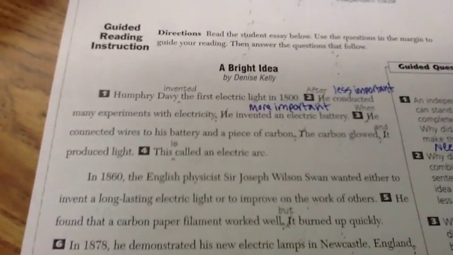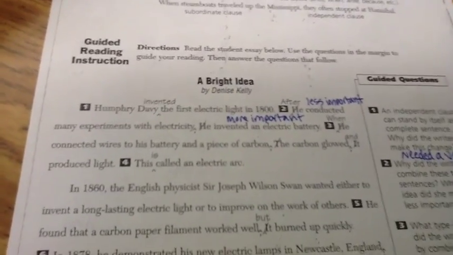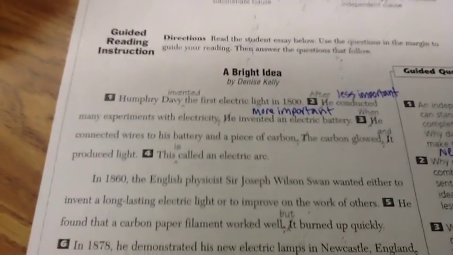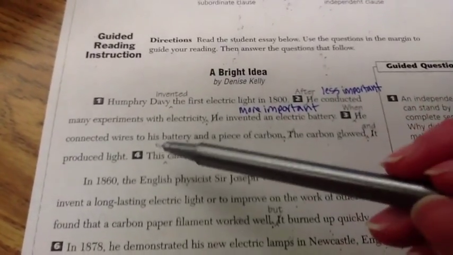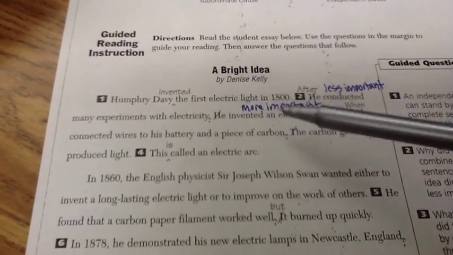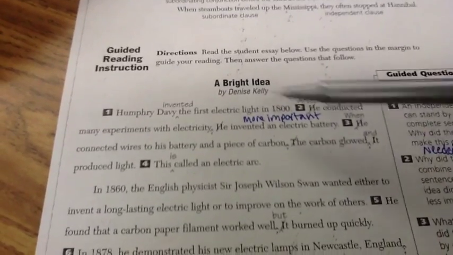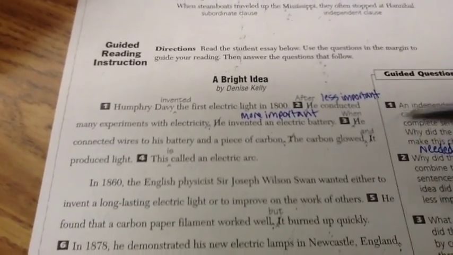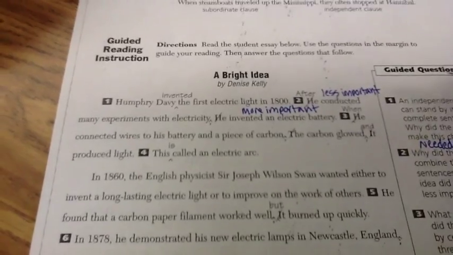Again, I see the same problem. These are all simple sentences. It's pretty boring to just have simple sentence after simple sentence after simple sentence. So instead, we see, when he connected the wires to his battery and a piece of carbon, the carbon glowed and produced light. This makes it much more interesting.